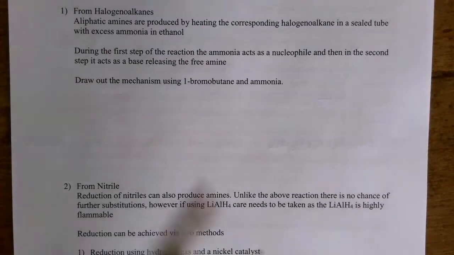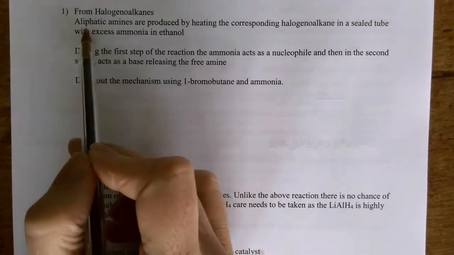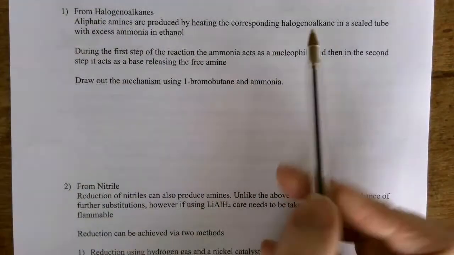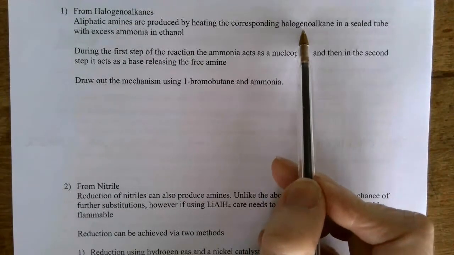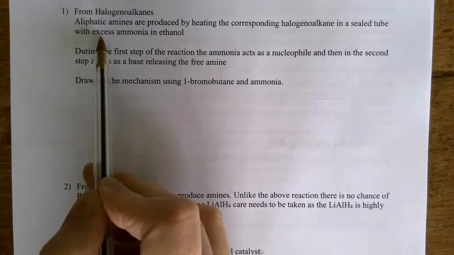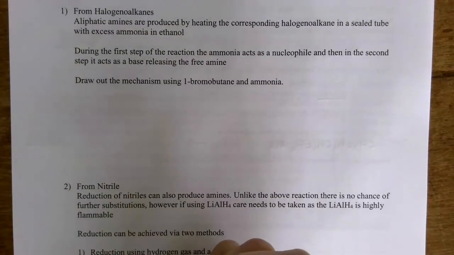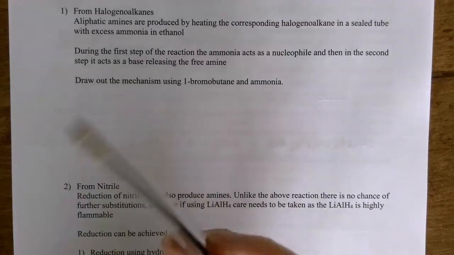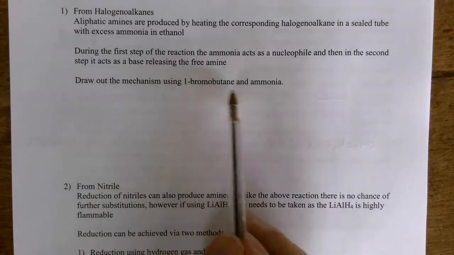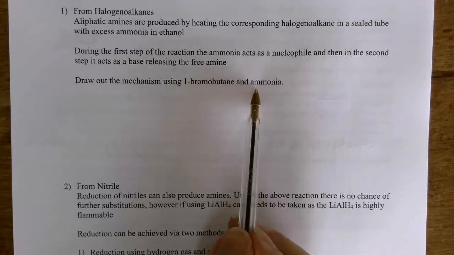So the best way to produce these straight-chained amines, which we call aliphatic amines, is heating your halogenoalkane in a sealed tube with excess ammonia dissolved in ethanol. This is a mechanism you've seen before in the halogenoalkanes pack, but I'm just going to go over it again. So if I take 1-bromobutane and excess ammonia, this is the reaction I get.